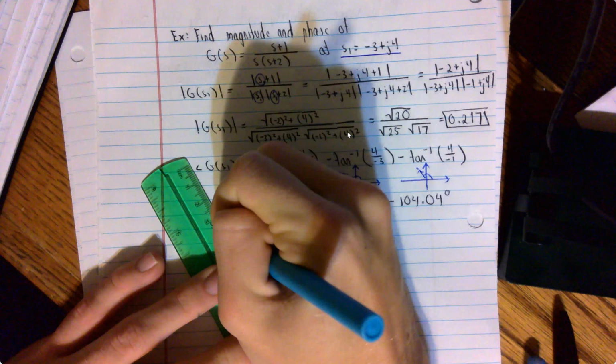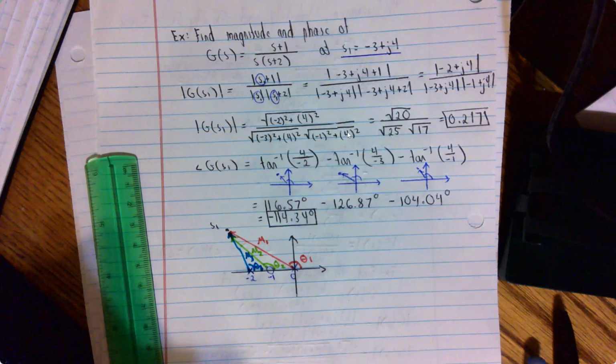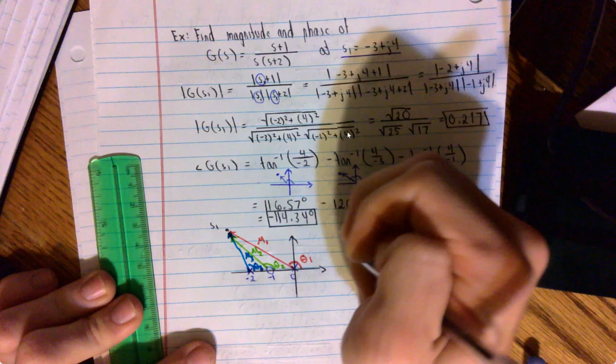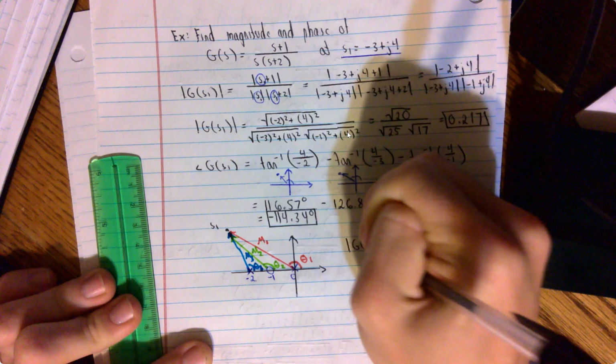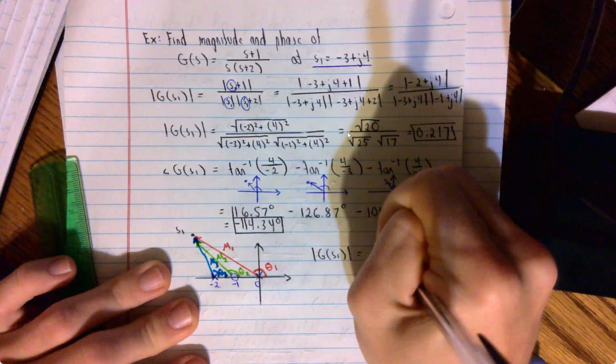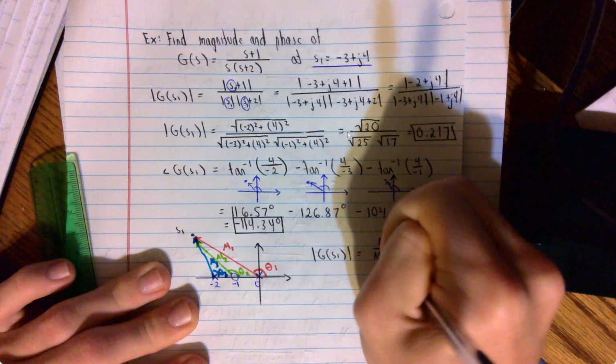So magnitude and phase angle. Okay, so how you can write this is if you're trying to solve for the magnitude of G(s) at s1, it's the contribution. Remember, zeros are in your numerator, so it'd be M2, and then all over what's in the denominator, the magnitude of the poles, so M1, M3.